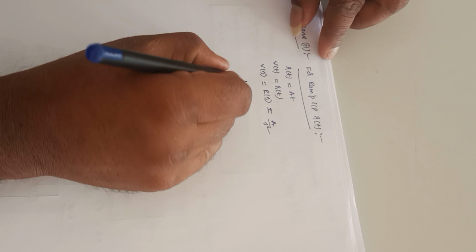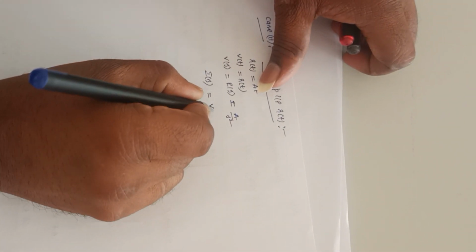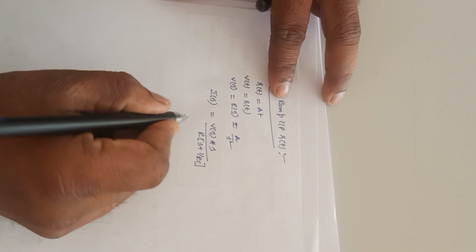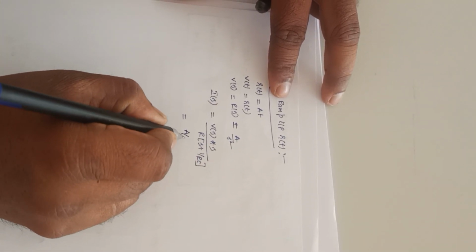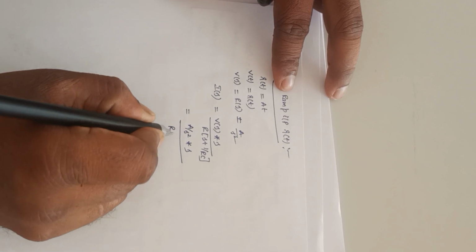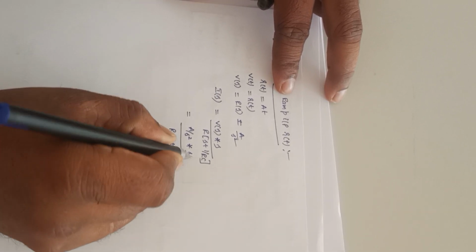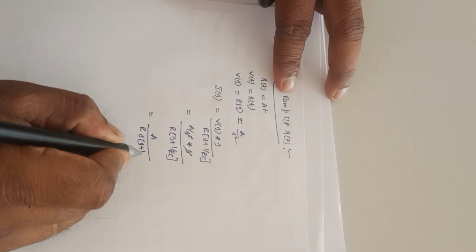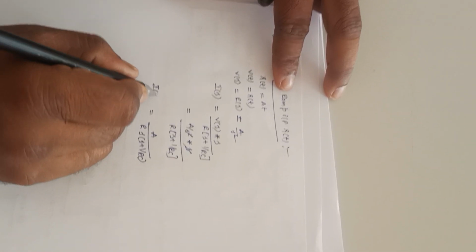Now what is the value of I of s? From equation 1, I of s is equal to V of s into s divided by R into s plus 1 by RC. So this is the value of I of s from equation 1. Now let us substitute this value of V of s here. So it is A divided by s square into s divided by R into s plus 1 by RC. This s and this s will get cancelled, so it is A divided by R into s plus 1 by RC. So this is I of s.